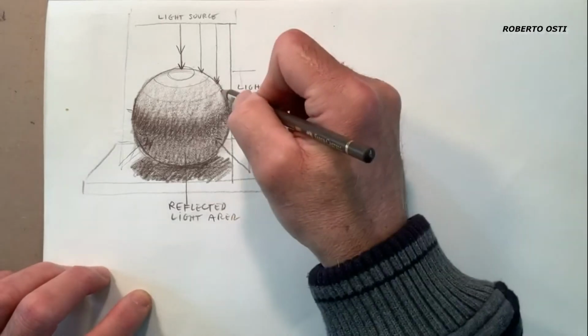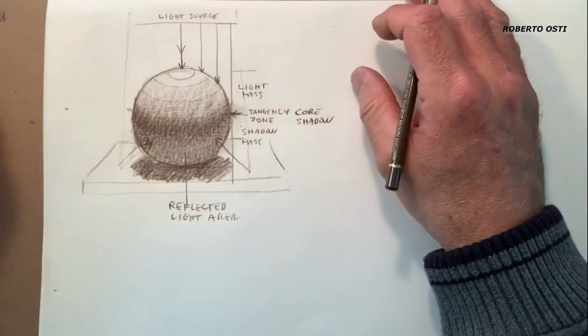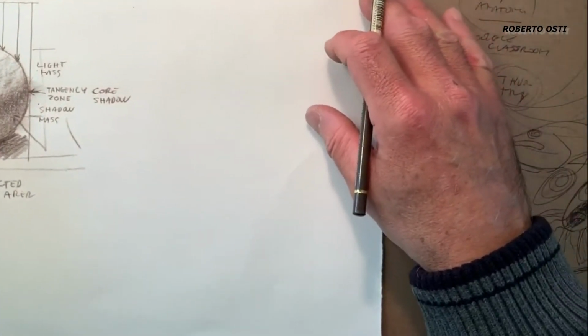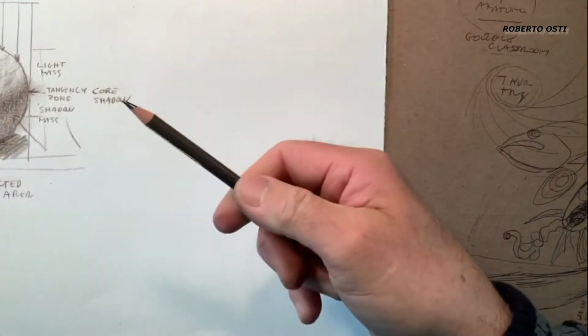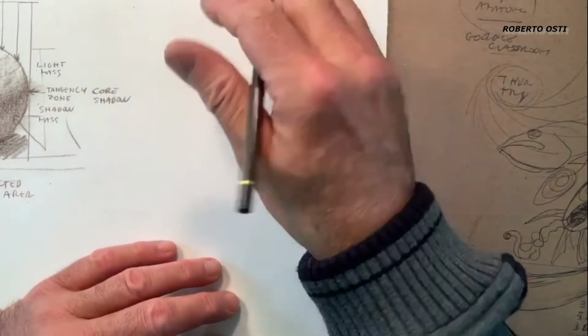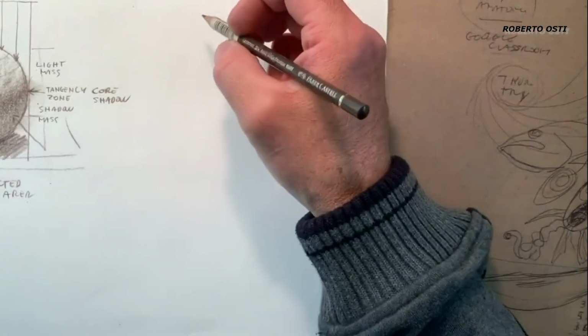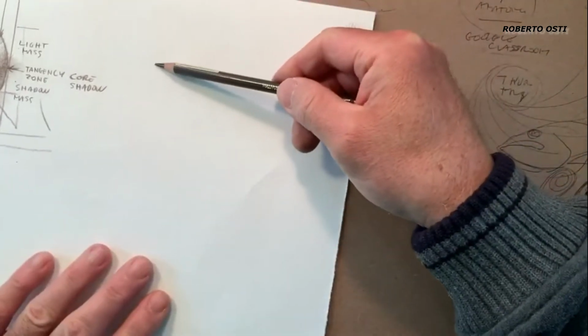Okay, so now this is how the light behaves on a form. If I look at the cube also, then I'm going to notice another phenomenon. So let's draw a cube.